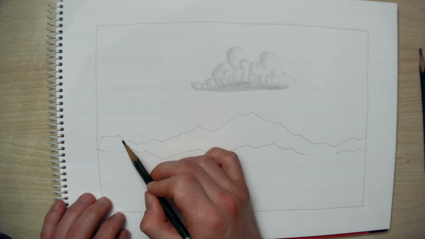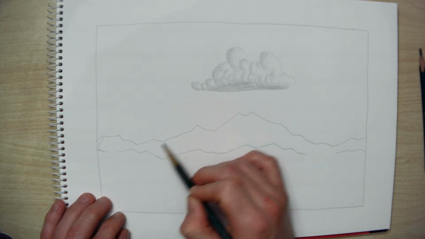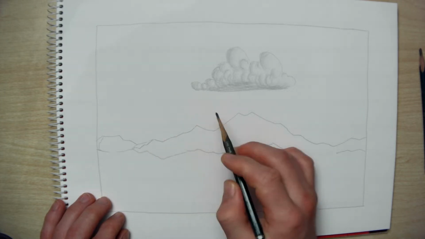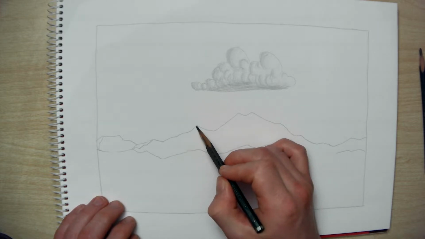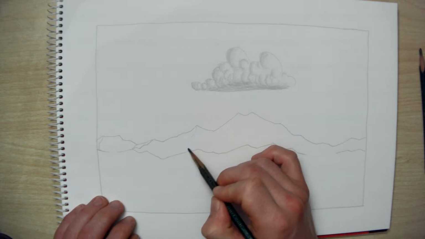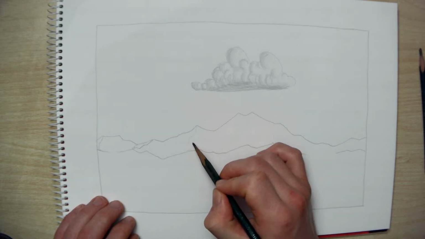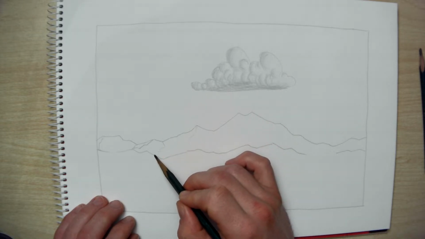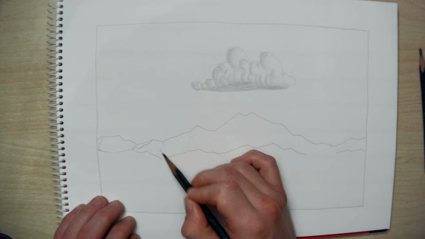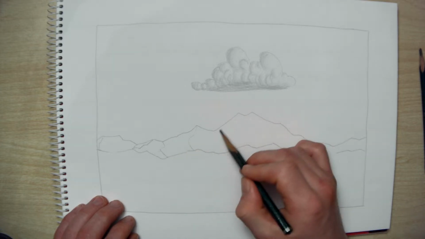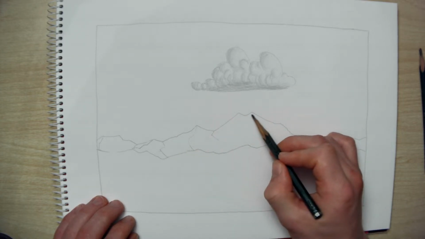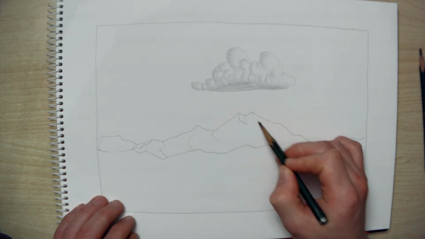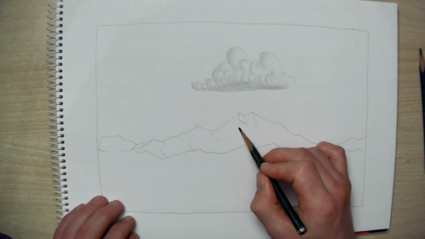Let's put in the shadows. All the areas that slope down to the left are going to be in the shadow. Gonna have a shadow right here.